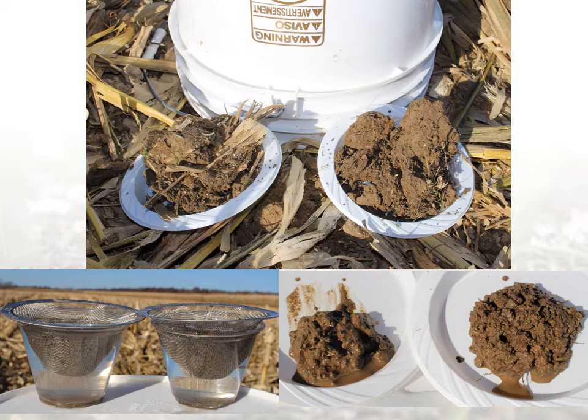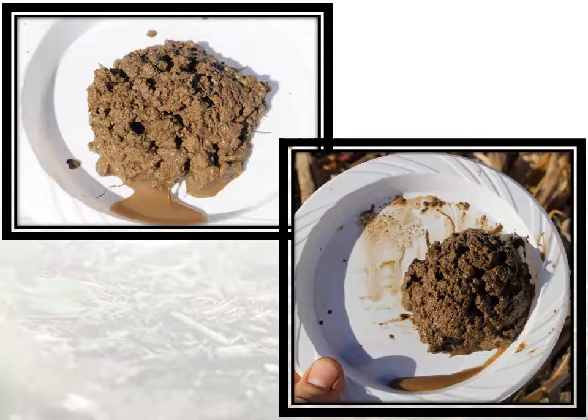Here's another example of that. Again, with the samples, the one on the left, you can see there's a little bit of crusting there, whereas the one on the right, we don't have a lot of crusting at that surface. And so, again, I go through this process and I dump them out. So let's take a closer look at this sample right here. We're going to look at this one first.